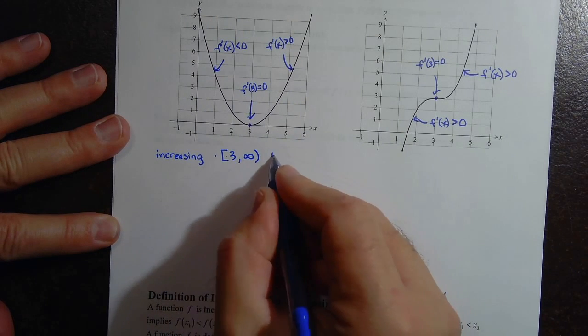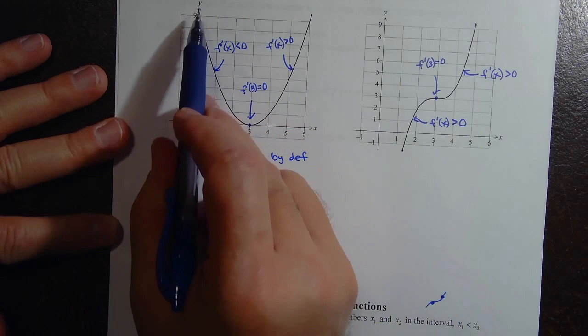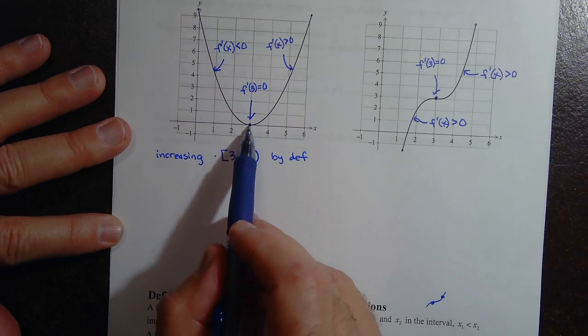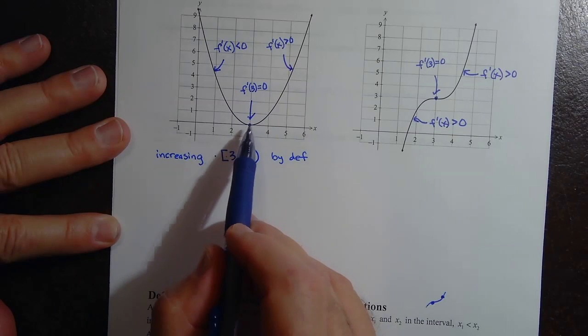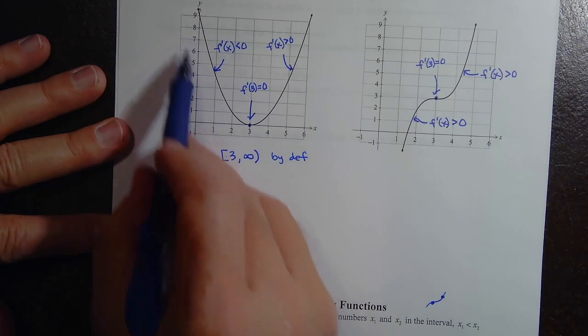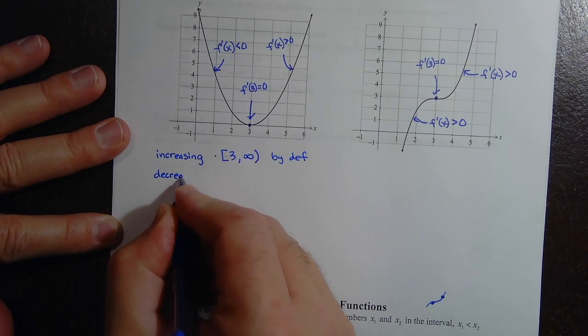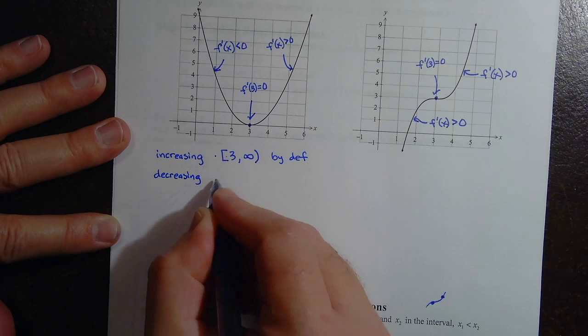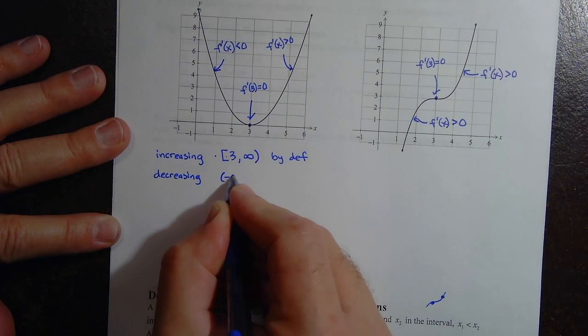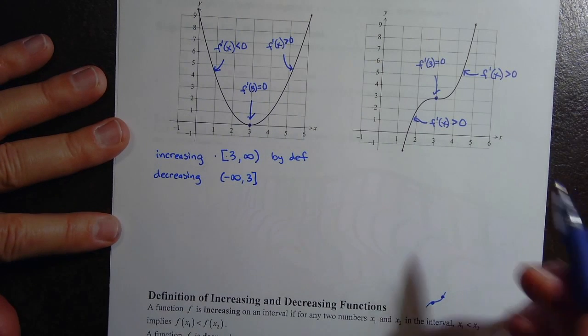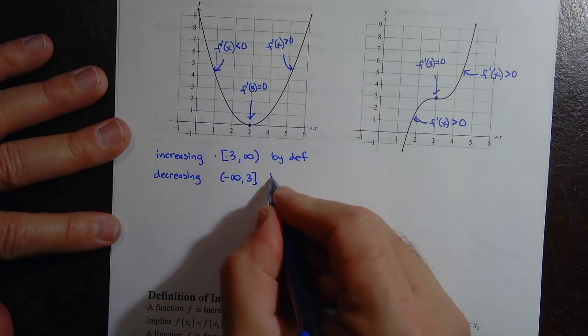All right. Now, where is it decreasing? Well, it's decreasing in here, including at 3, okay? Because at 3, that point right there is going to be lower than any point to the left of it, okay? So it's decreasing for negative infinity up to 3, including. And we're including 3 on both. That's where it's switching, okay? And this is by definition.